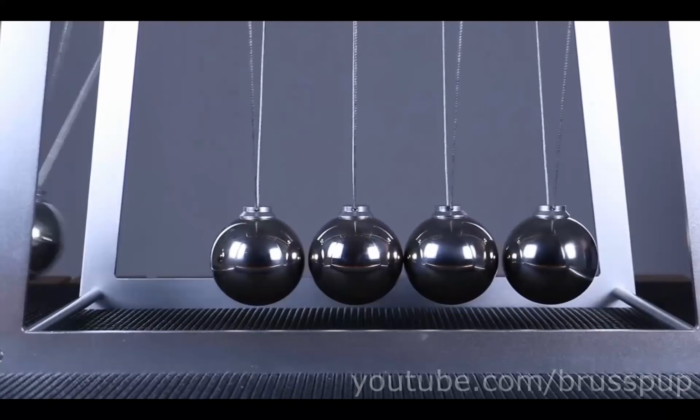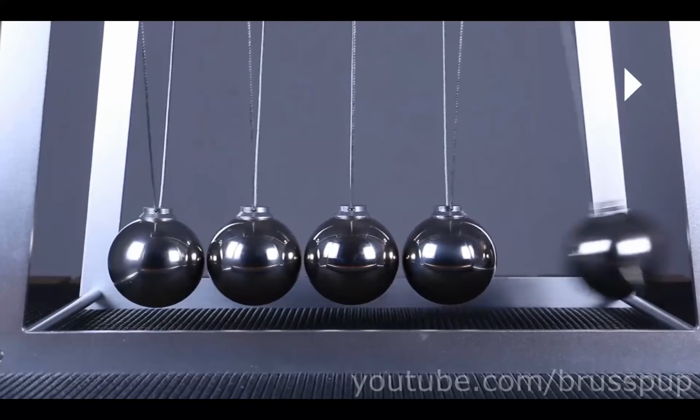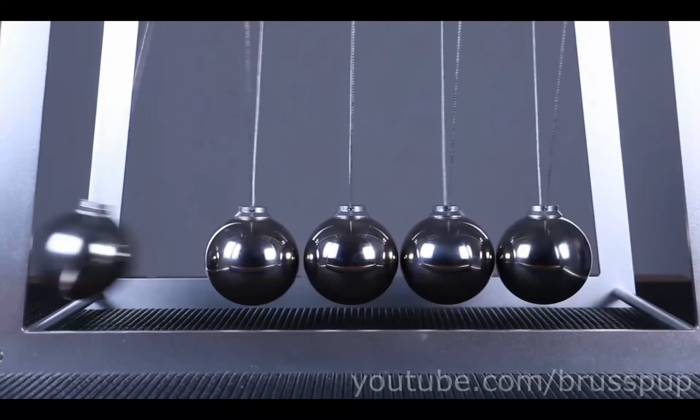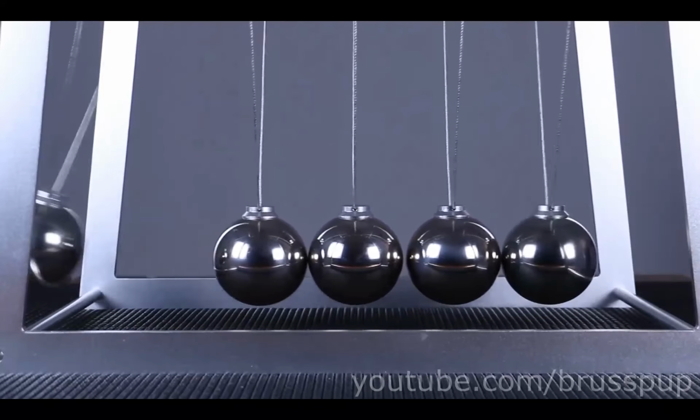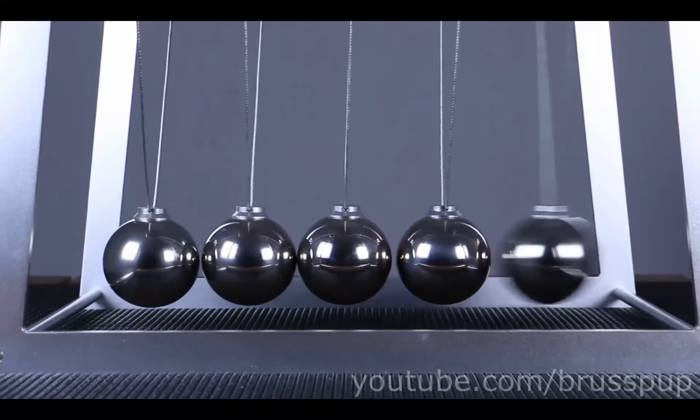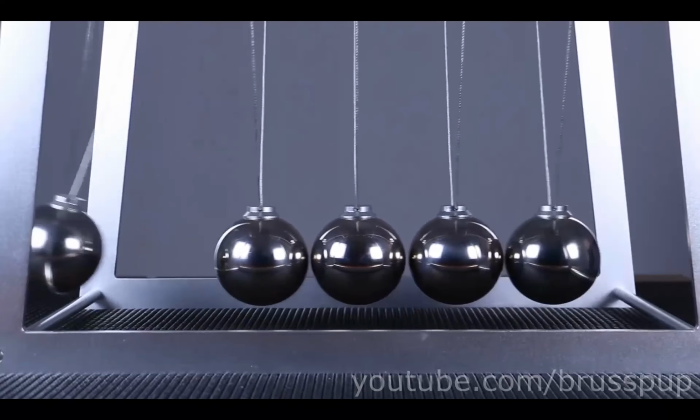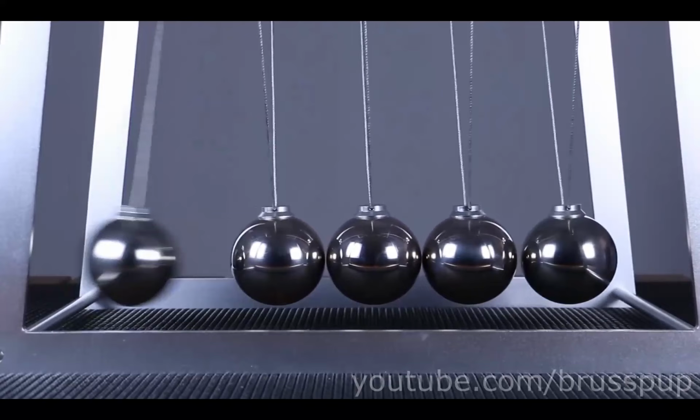So what's happening, right? The left one is hitting the second one. First one stops, second moves. Second hits the third, second stops, third moves. This is happening so fast, there is a very small distance. It feels the last one is directly flying off. I'm sure you must have seen this in movies, the villain has one in his room and he's making some evil plans. This thing is going on.